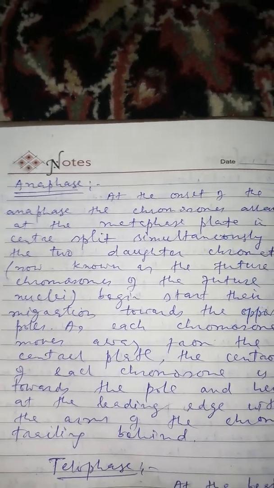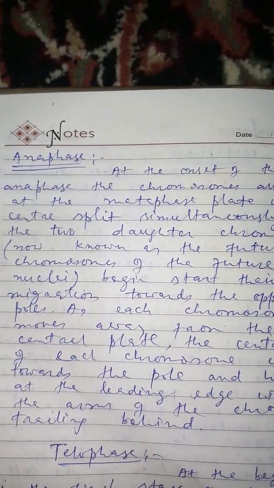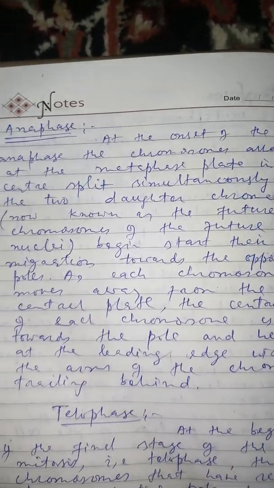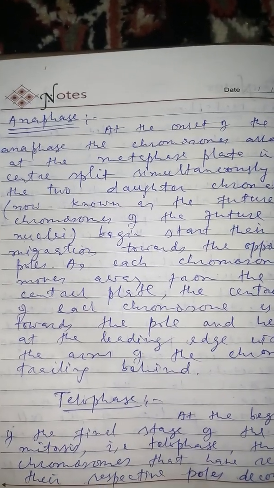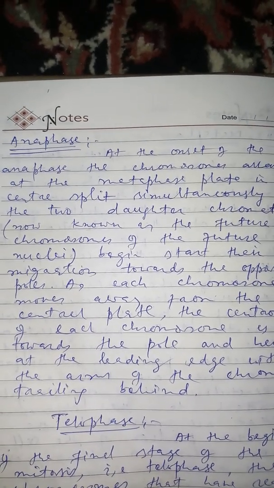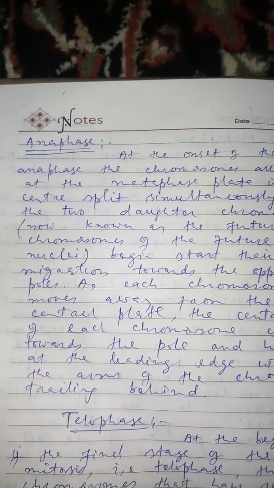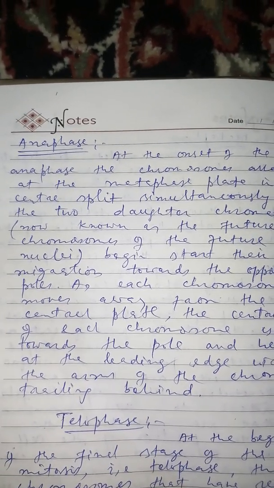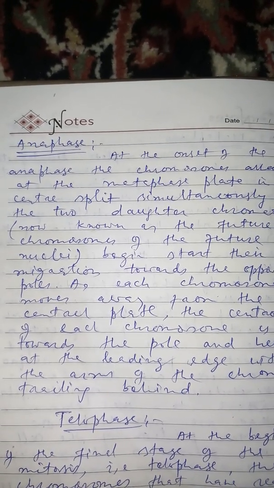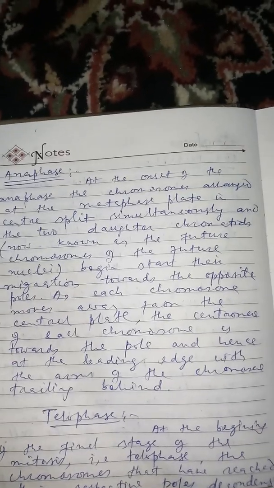So in this class, we will simply discuss the third phase of mitosis, that is anaphase, and the fourth phase of mitosis, that is telophase, along with their figurative diagrams. So let's first discuss the third phase which we left behind yesterday, that is anaphase, as we are discussing the topic mitosis and its phases for class 11th zoology.